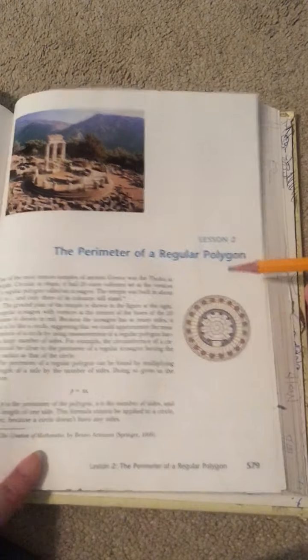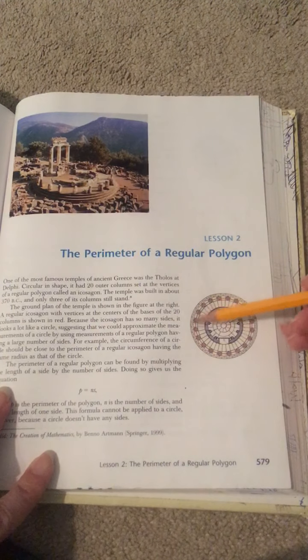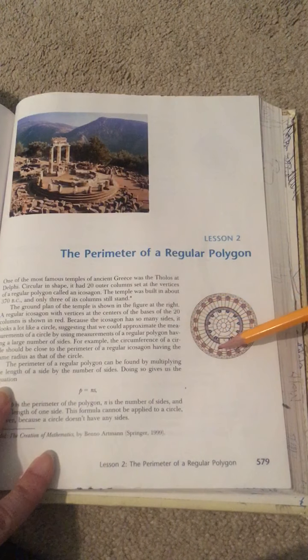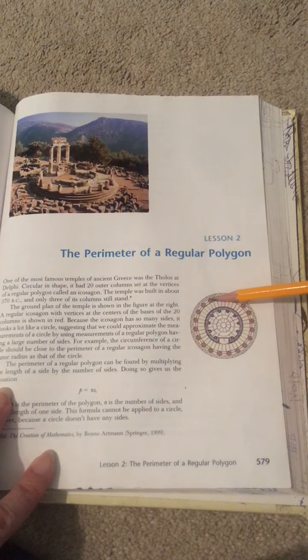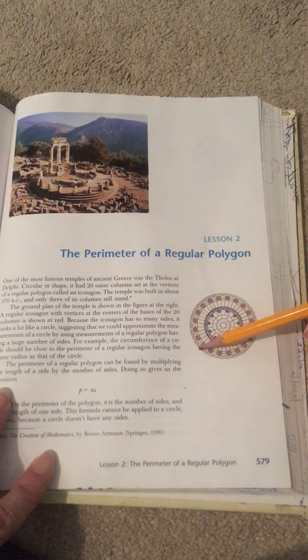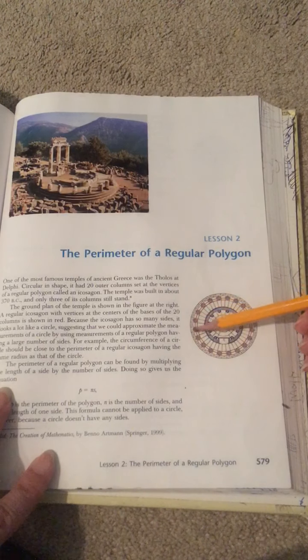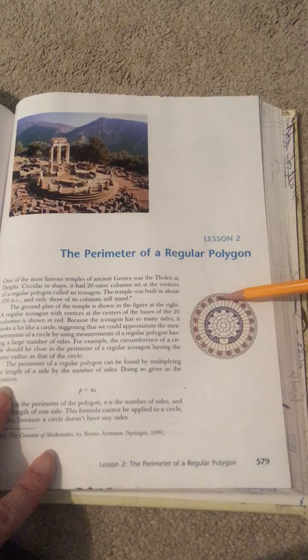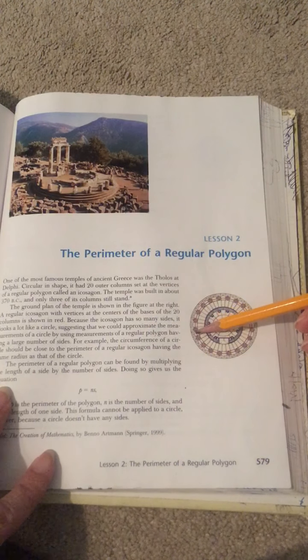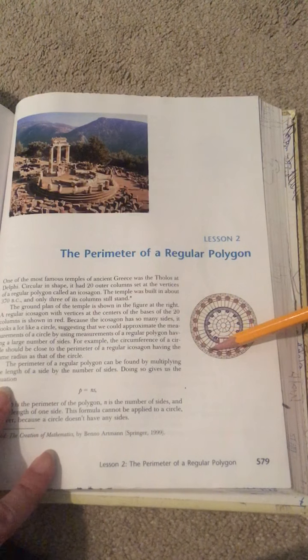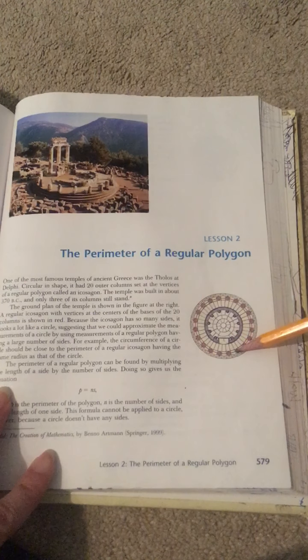So if you see this figure here, this is a layout for an ancient Greek temple at Delphi. And it had 20 columns set around here. And a 20-sided figure is called an icosagon. This is a regular icosagon because these are all equal sides.